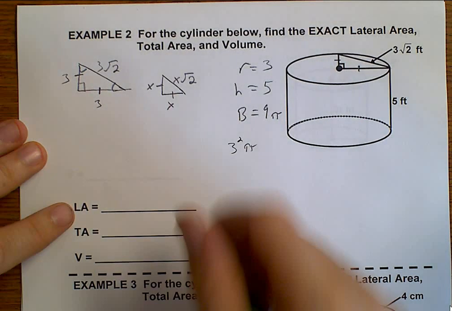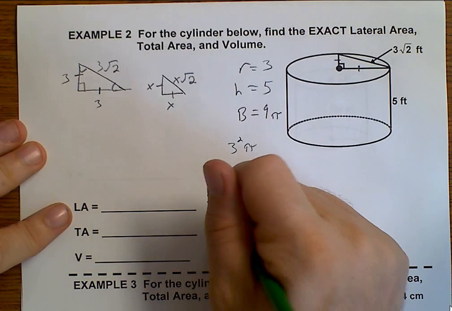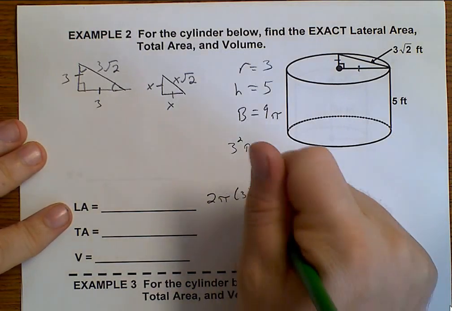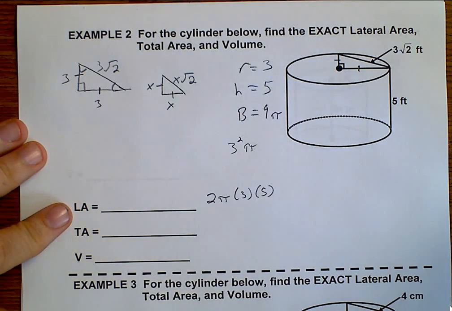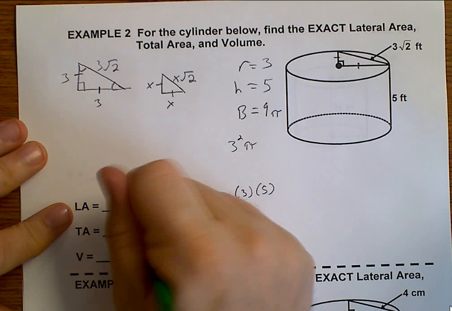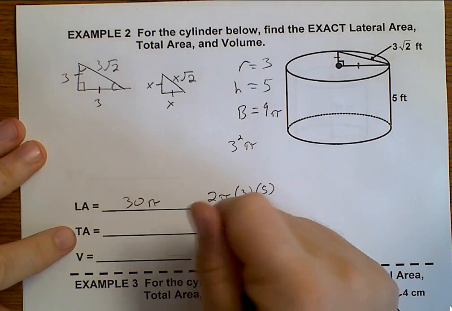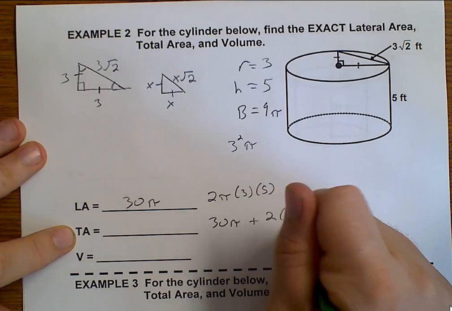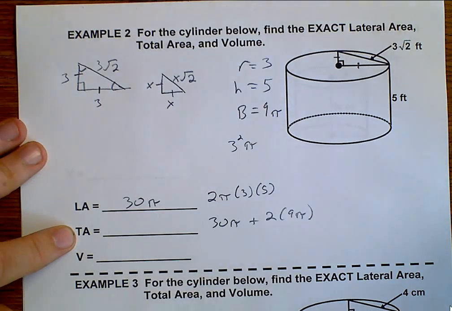So for our lateral area, we need 2 pi r h. So 2 times 3 times 5 is 30 pi. For our total, we're going to start with 30 pi plus twice 9 pi. So 2 times 9 is 18, and 30 plus 18 gives us 48 pi.